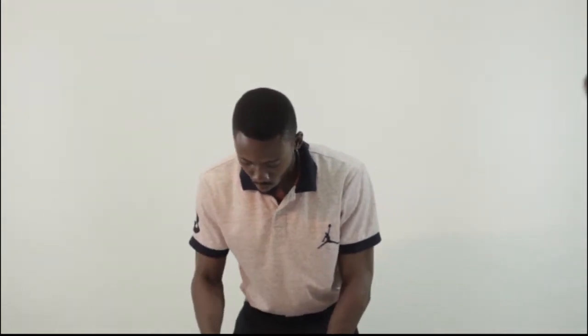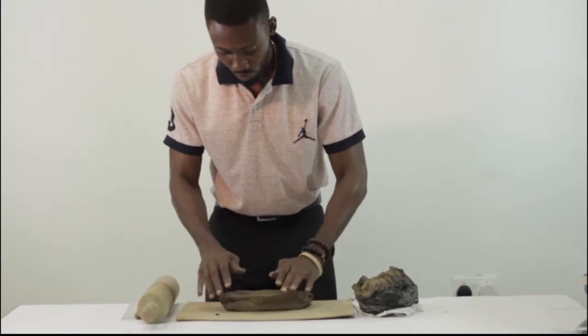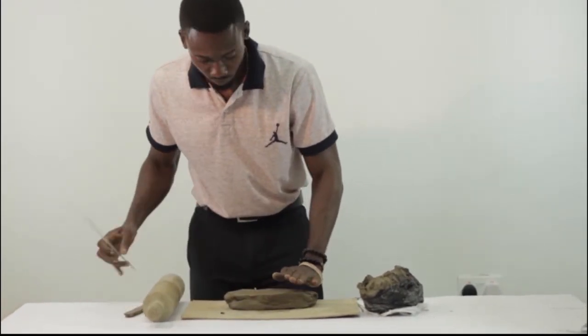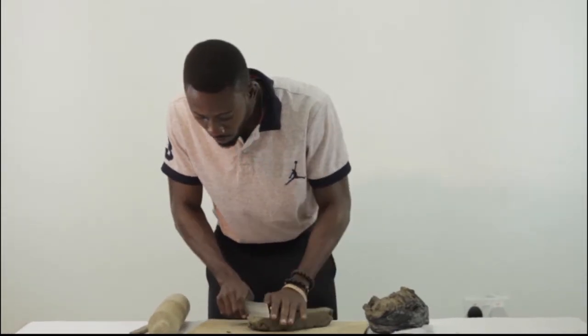You can also use the heels of the palm if you think the size is too big for you. Okay. So I have this piece here.